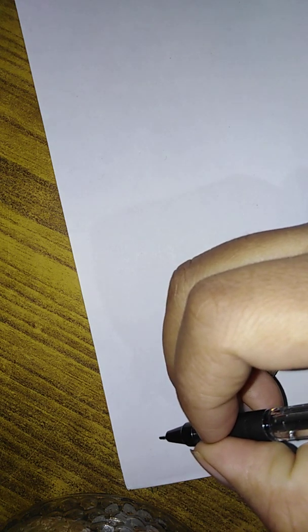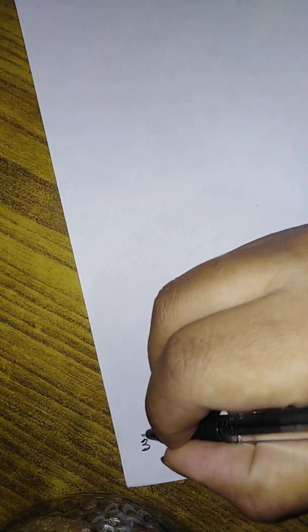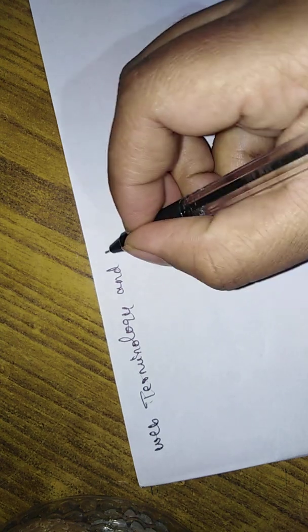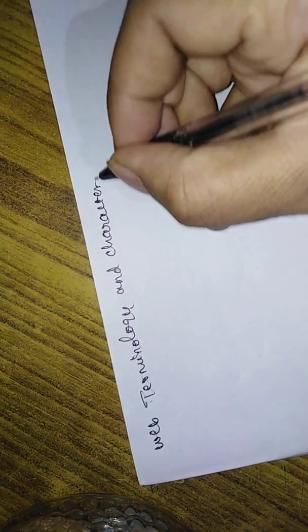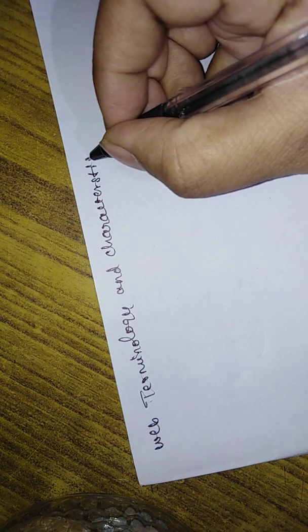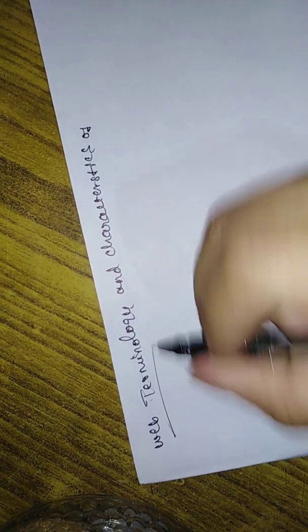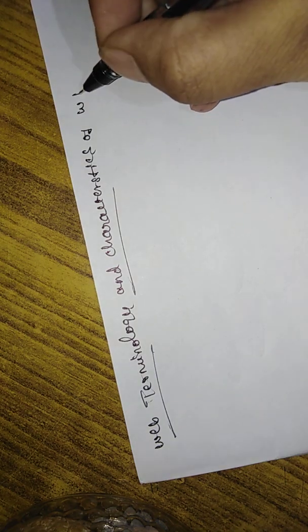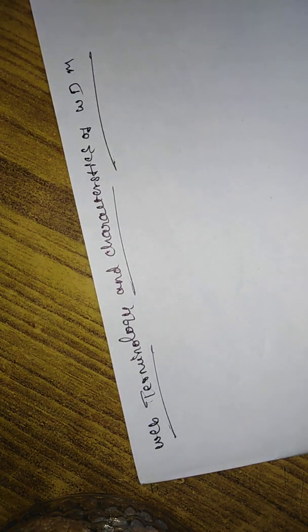Anyway, the second topic is web terminology and the characteristics of web data mining. What is web terminology and what are the characteristics of web data mining?